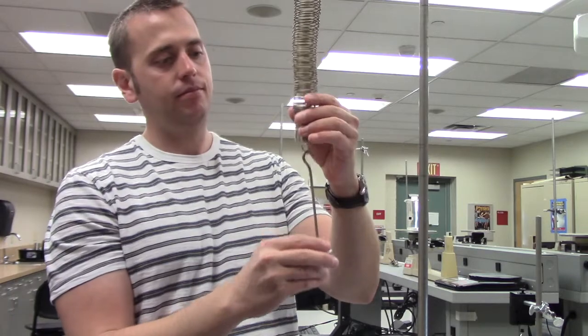We're going to start by hanging the spring vertically, like this, measuring its length, and then if we add some weight to the end of it, we'll notice that it stretches out, so the length increases. If we find the difference between those two lengths before we added weight and then after, we can calculate how much it stretched out. By what distance did the spring stretch out?